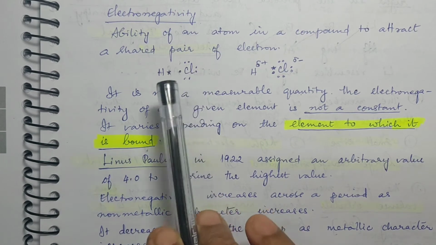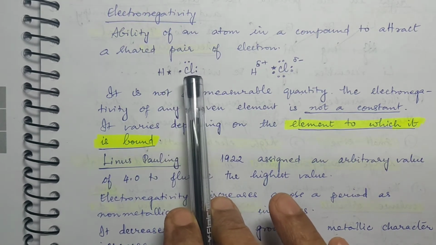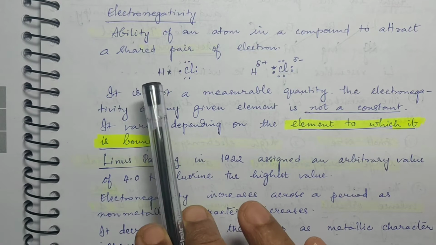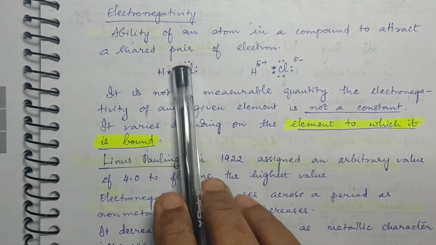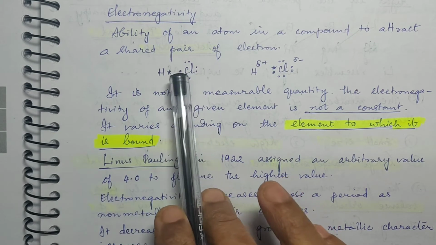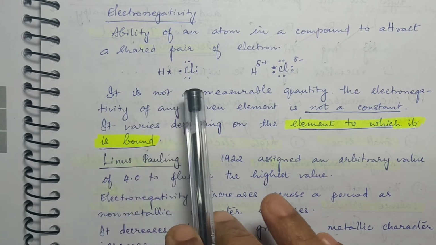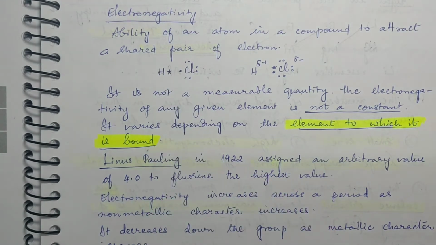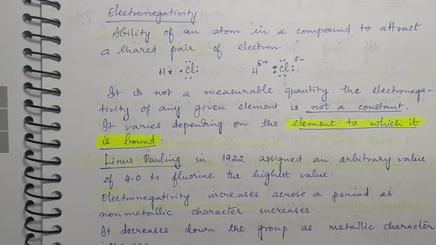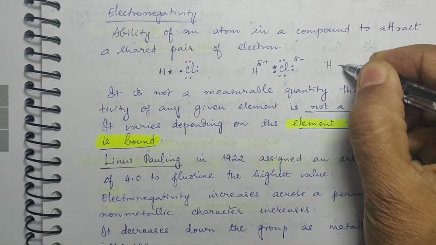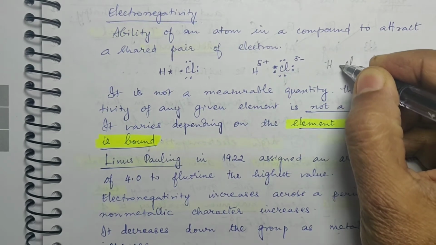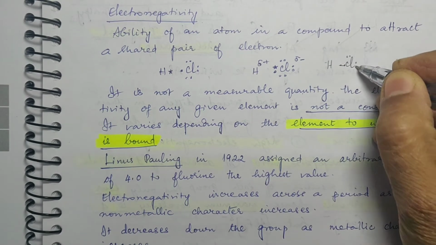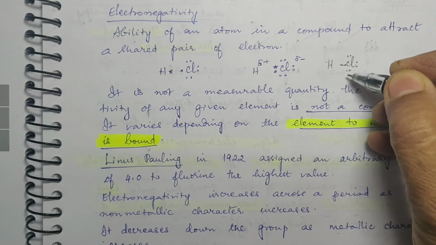Because it's having 7 protons, so it is having a stronger tendency to pull an electron from the atom with which it is combined. Hydrogen is having just 1 proton, is it not? So the nucleus of chlorine is much stronger, so it can attract the electron much more. That is why the pair of electrons between hydrogen and Cl will be more towards chlorine. See, the electron of hydrogen is more towards chlorine than towards hydrogen. So this is the ability of chlorine to pull the shared pair of electrons towards itself.